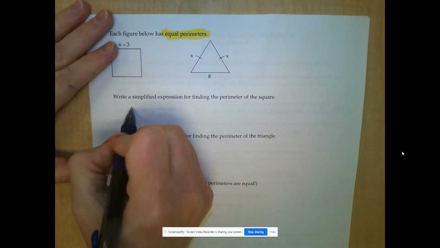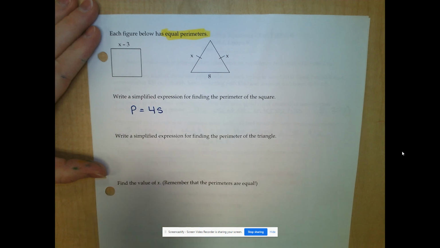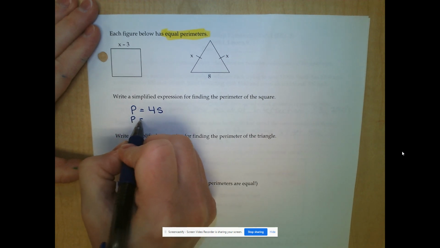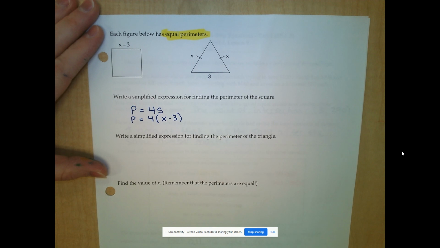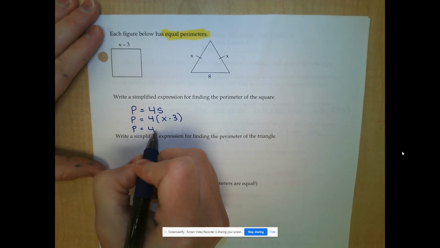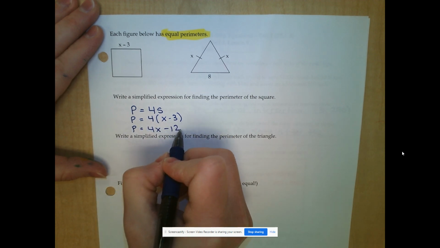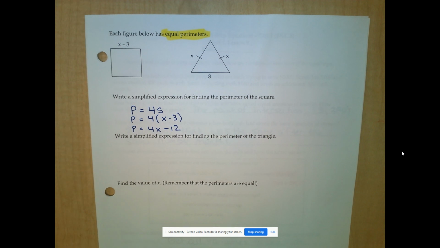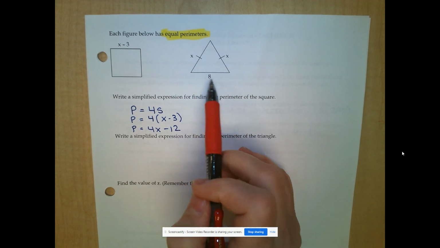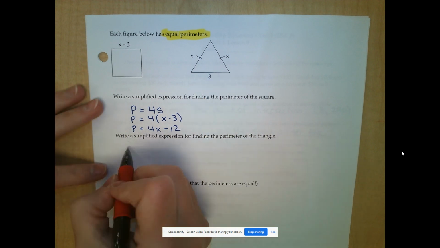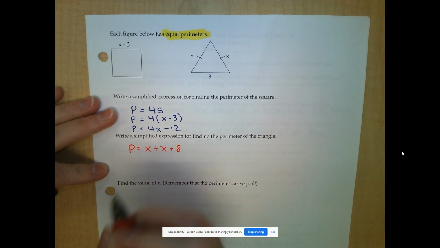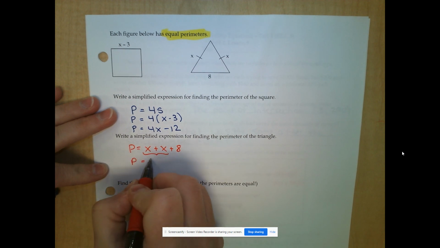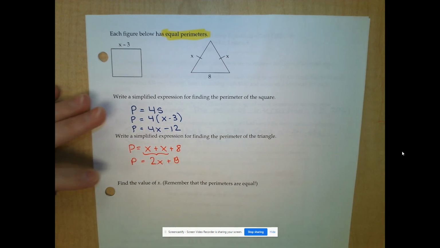All right, so the perimeter of a square is 4 times the length of one side. So the perimeter of this square is going to be 4 times x minus 3. I would use the distributive property. 4 times x is 4x. 4 times 3 would be minus 12. I'm also going to find the perimeter of the triangle. Now you'll notice that the triangle is not equilateral, so I can't just multiply it by 3. So nothing fancy here, x plus x plus 8. And then I would simplify. I can add the 2 x's to get 2x plus 8.